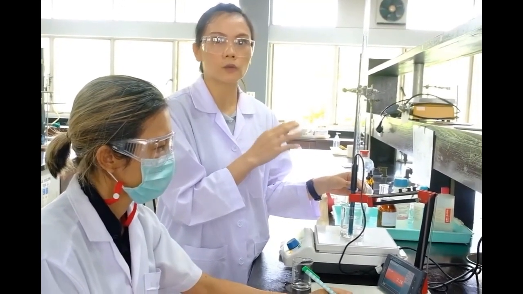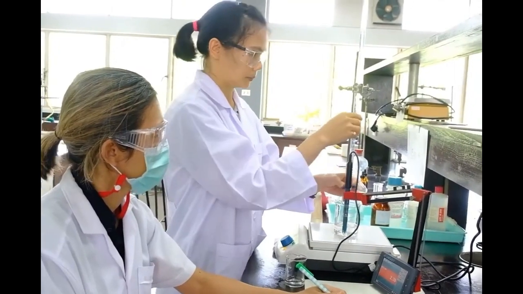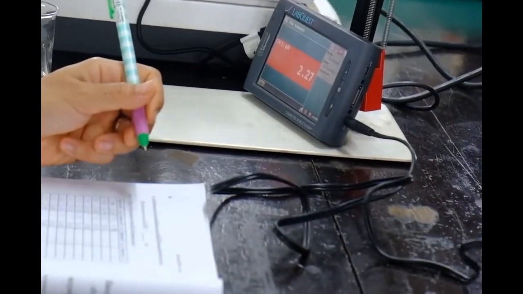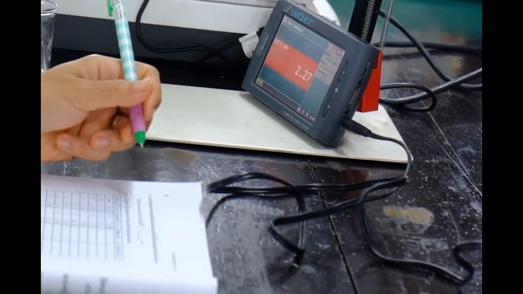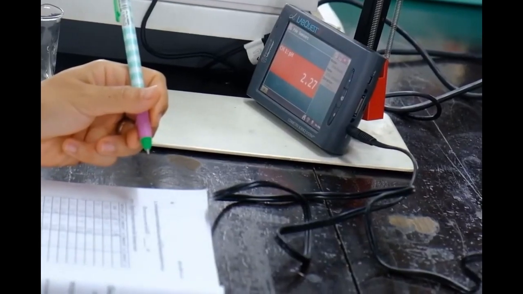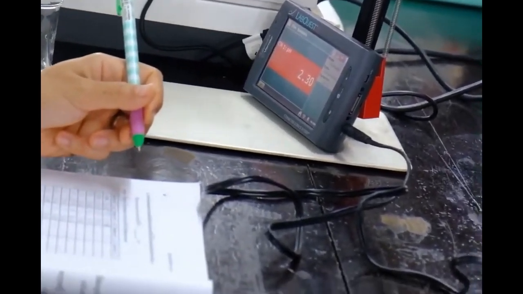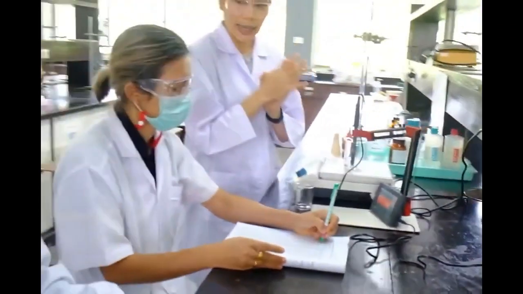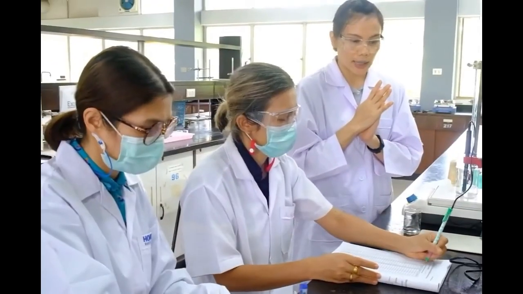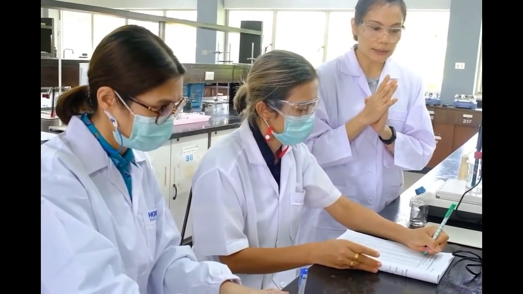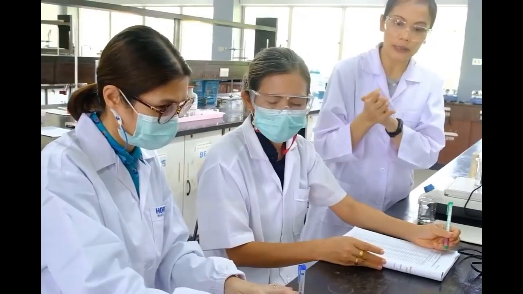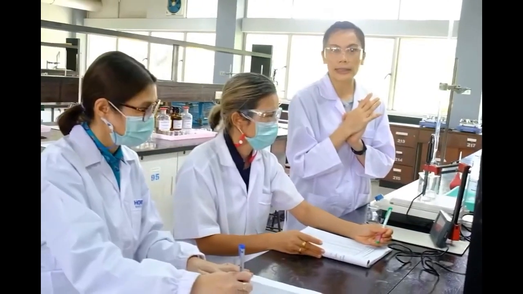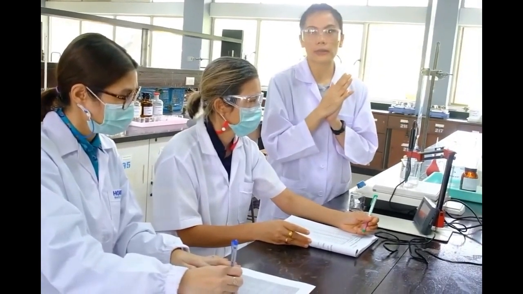Also record the reading. The student performing the plot should immediately plot the graph. In this manner, continue until 40 milliliters of sodium hydroxide is added.